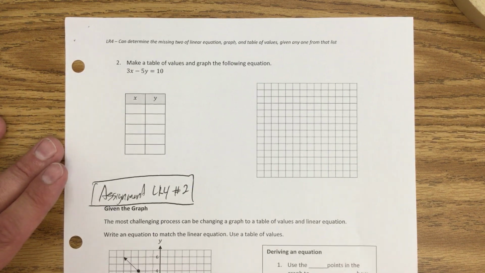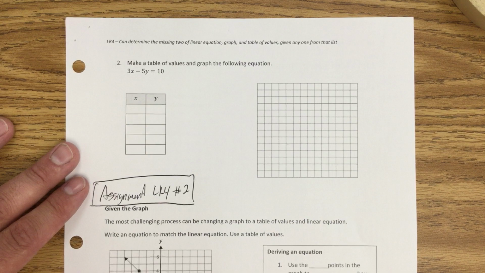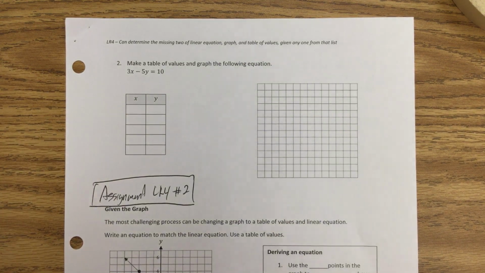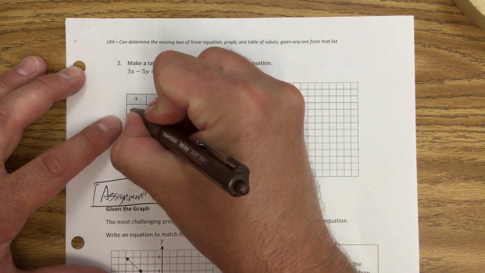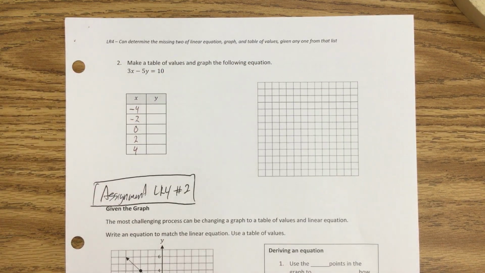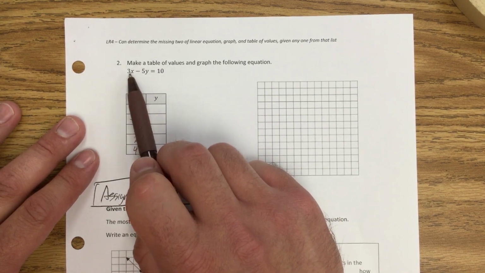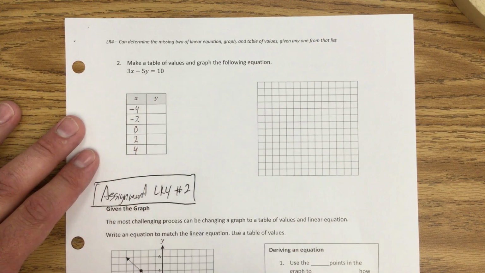All right, let's do another example here. This one is a little bit trickier as it's not given in graphing form, and there's a couple different ways that we can go through it. We could change into graphing form, or we can just use values that we want. I'm going to use the values -4, -2, 0, 2, 4, just because it gives us another chance to see what those will look like. All right, our equation is 3x minus 5y is equal to 10.